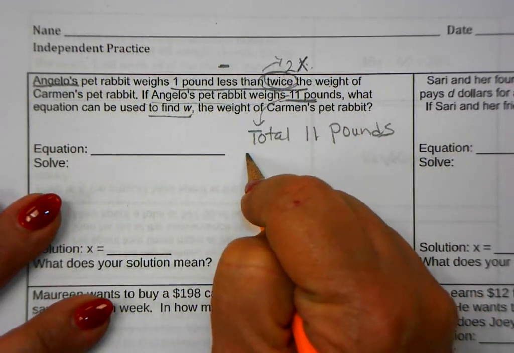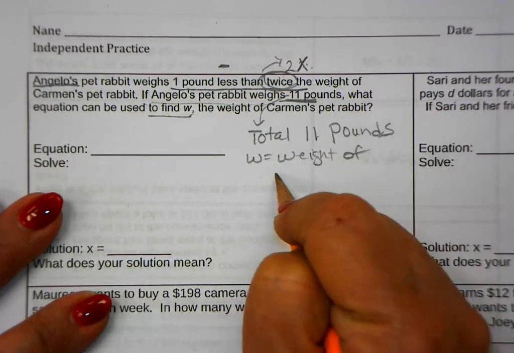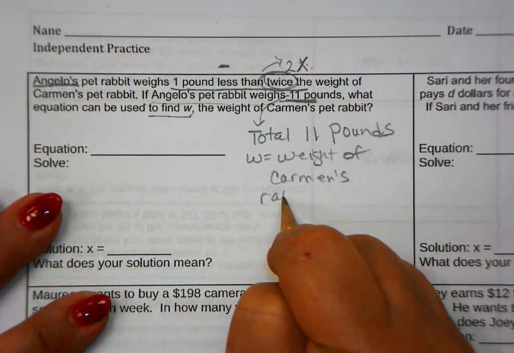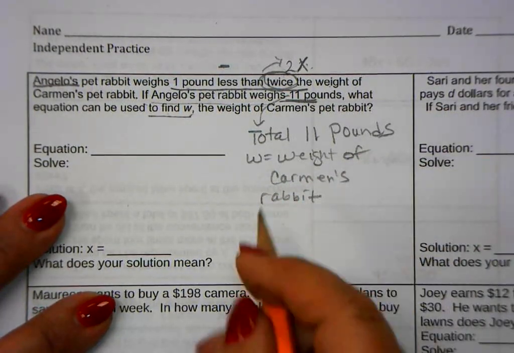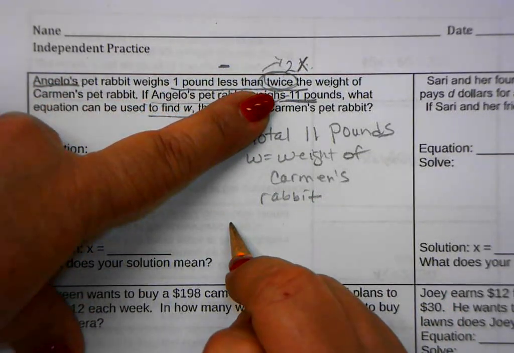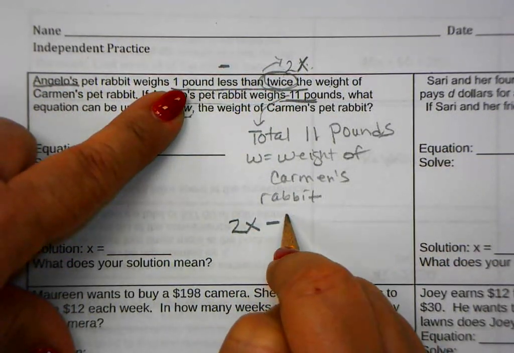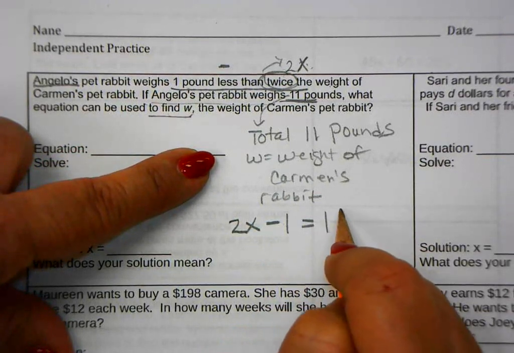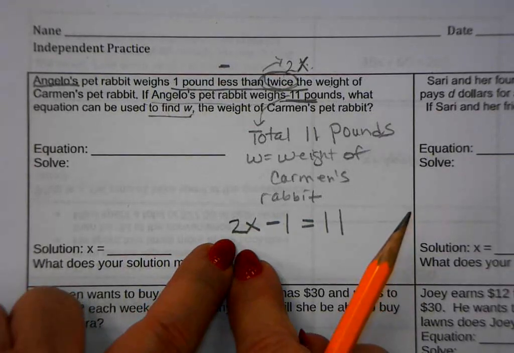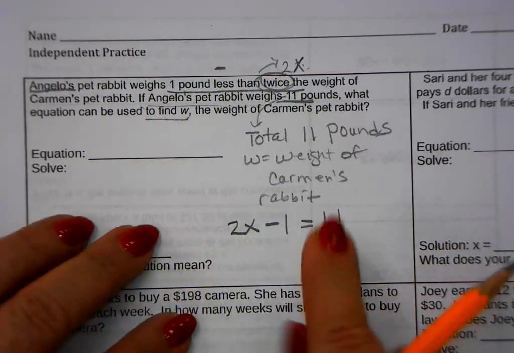Okay, so W is going to be the weight of Carmen's rabbit. All right, so now I'm looking at here, twice, so 2 times 2x minus 1 equals 11. And now let's solve it. It is 2 times the weight, minus 1, it's less 1, and it'll equal 11. So now let's look for it.